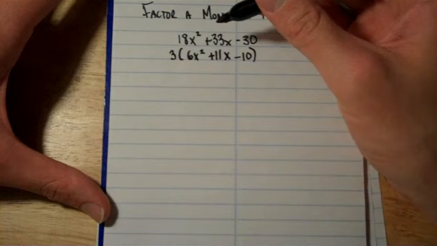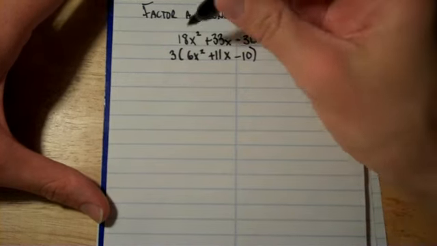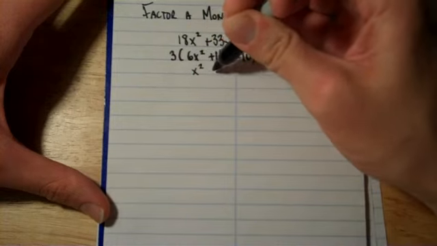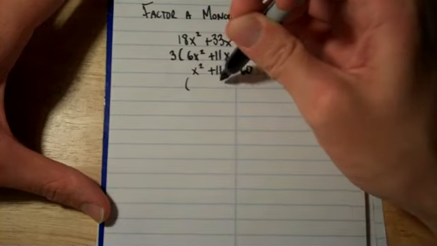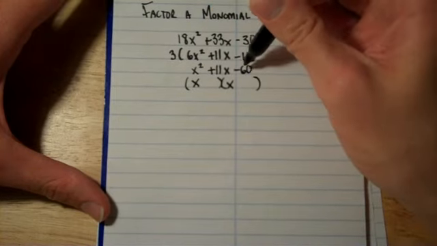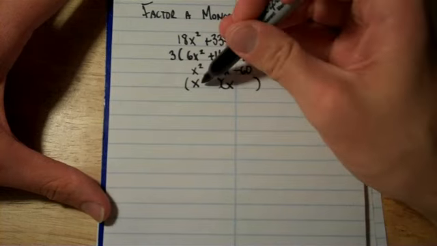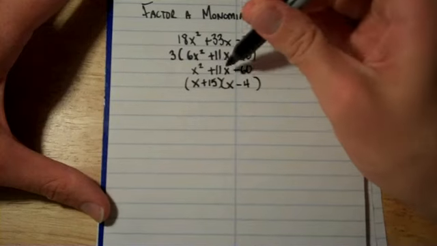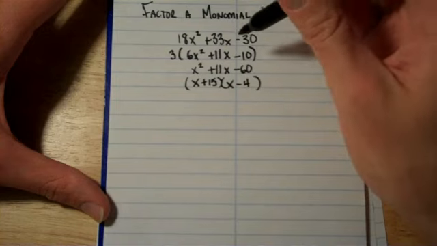I'm going to use the slide method to do this, since that was the most popular method with the classes on Friday. We'll slide the 6 over to the negative 10, giving us x squared plus 11x minus 60. And then we'll factor that trinomial. There's an x, and the two factors of negative 60 that add up to 11 are going to be a positive 15 and a negative 4. 15 times negative 4 is negative 60, and 15 plus negative 4 is 11.